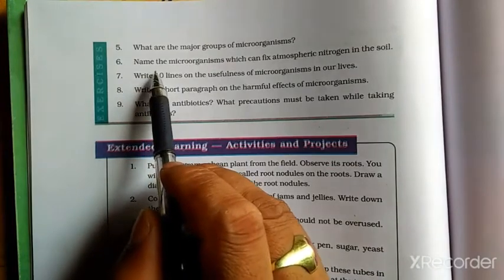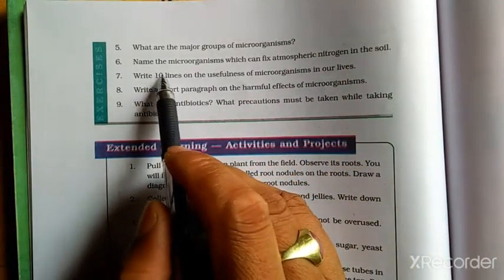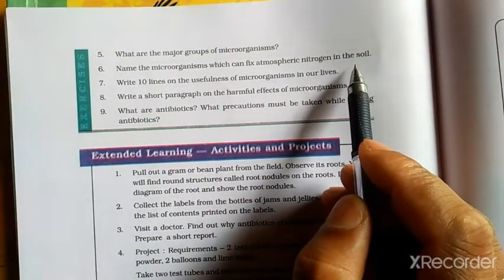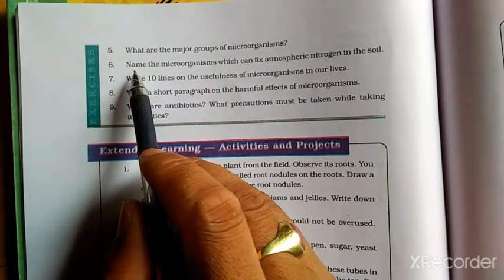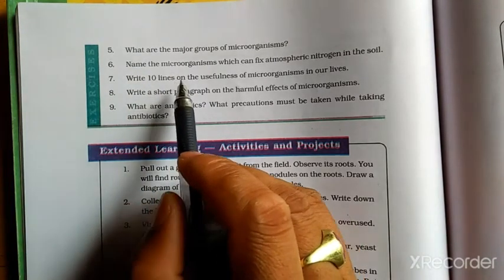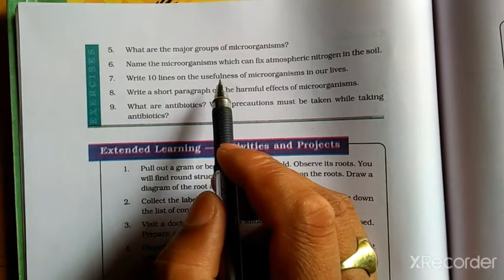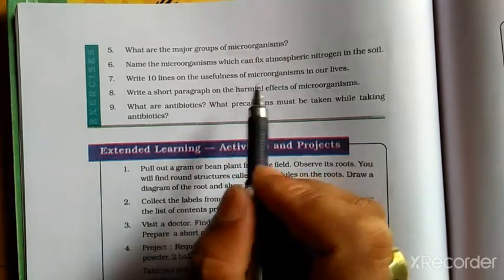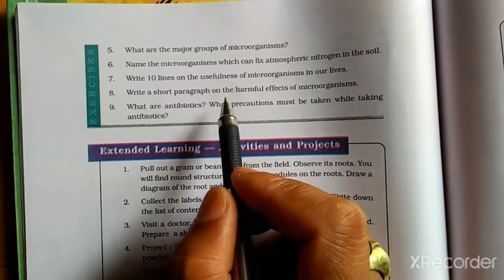Question number 6. Name the microorganisms which can fix atmospheric nitrogen in the soil. So the answer for this question number 6, bacteria such as Rhizobium and certain blue-green algae present in the soil can fix atmospheric nitrogen and convert into usable nitrogenous compounds, which are used by plants for the synthesis of plant proteins and other compounds.